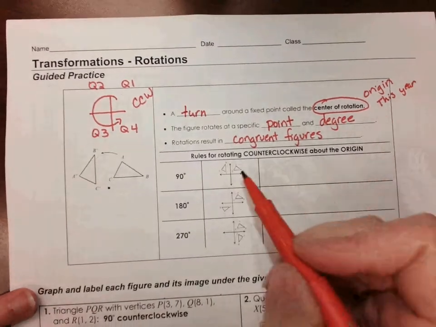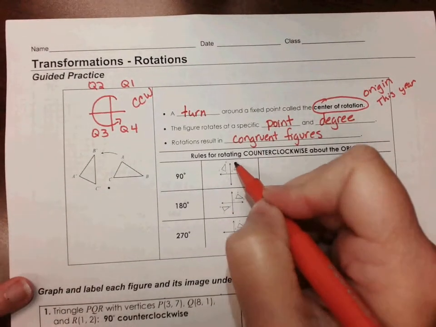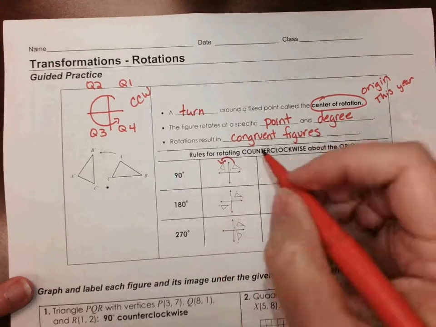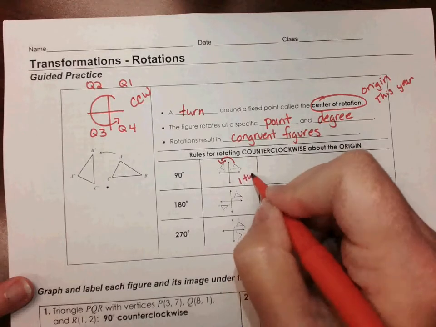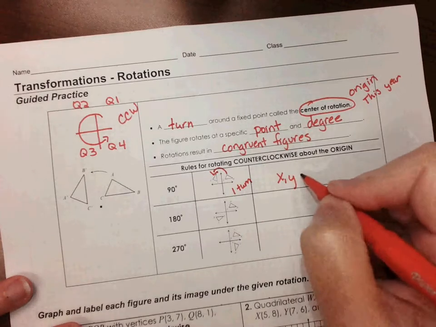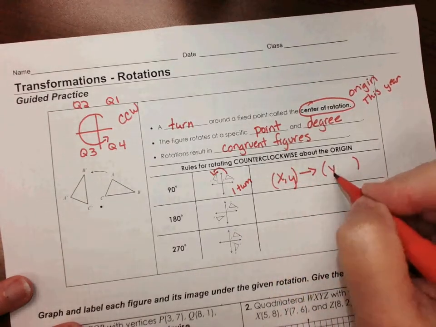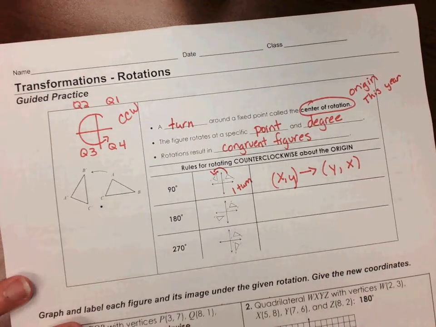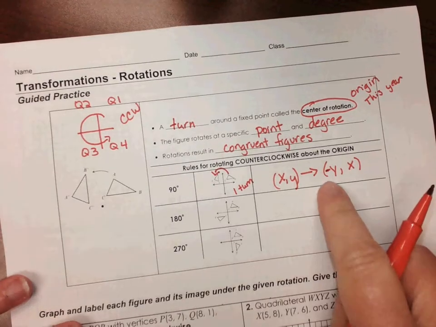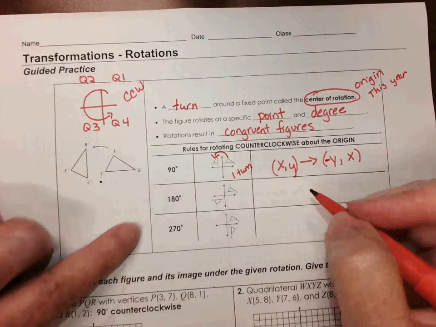So the rules for a 90-degree counterclockwise turn, and 90 degrees is one turn, one quadrant turn. The rule would be our X and our Y are going to flip places. Okay, and then this first coordinate now is going to change signs. I'll show you what all this means in a minute.